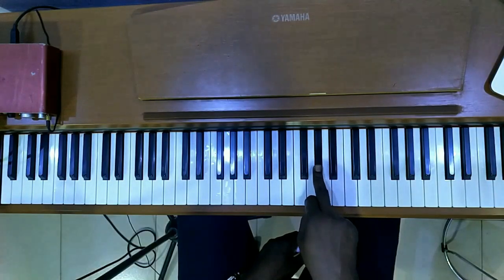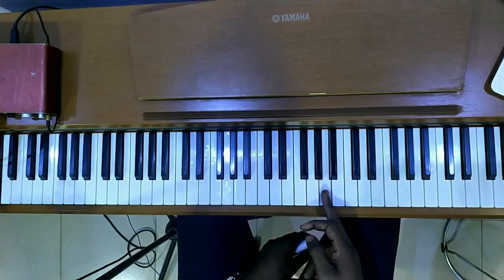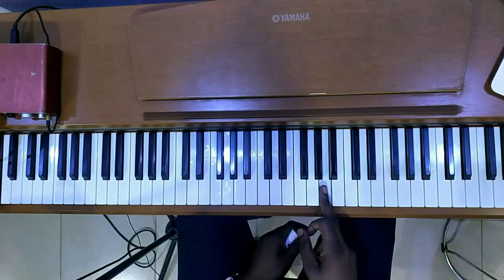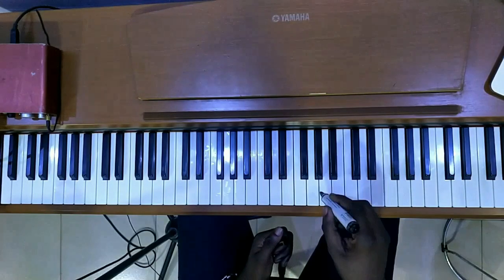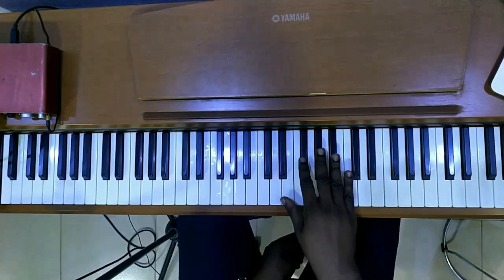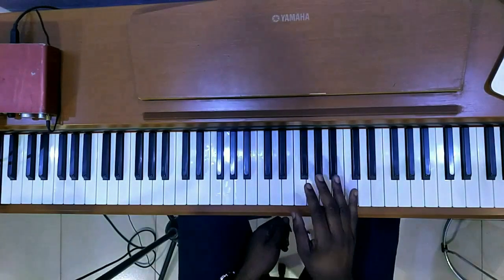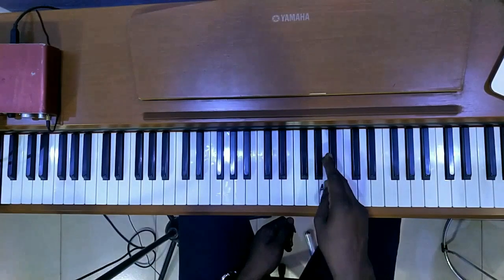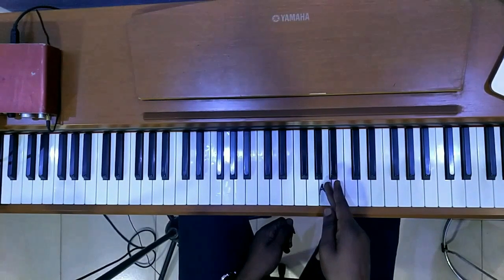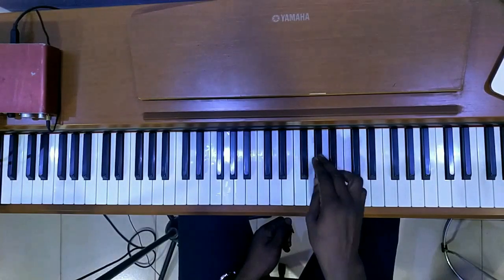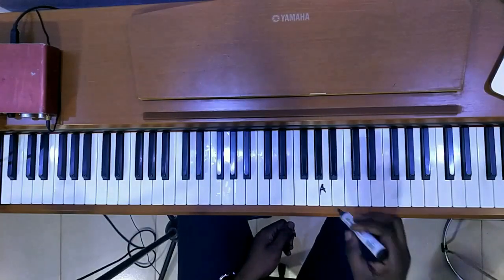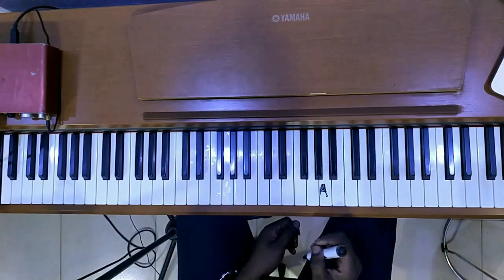Okay, so when you move onto the white key on the right, you discover A. So it is 3 middle right white key. Okay, that's it. So that's A for you.